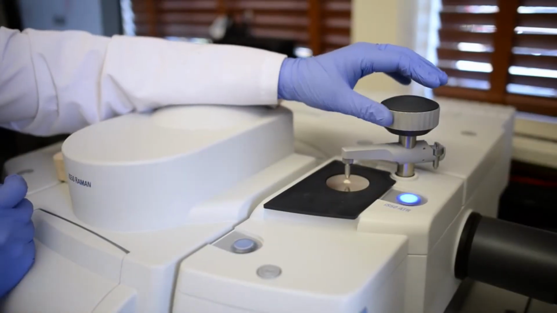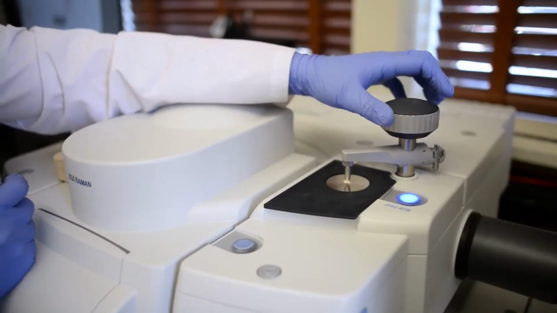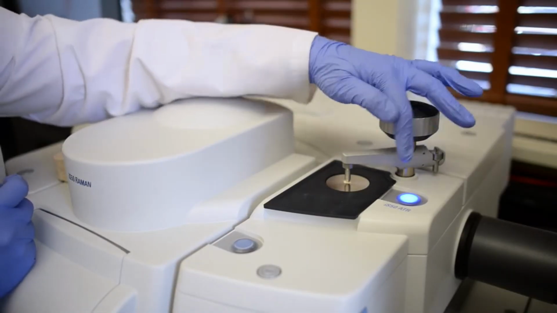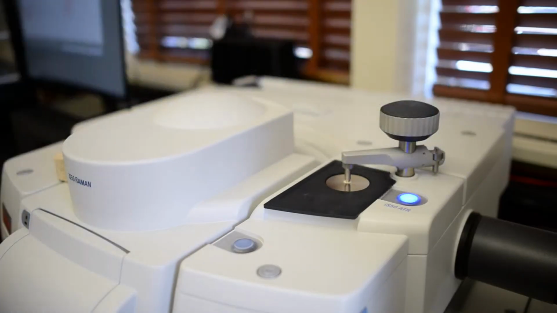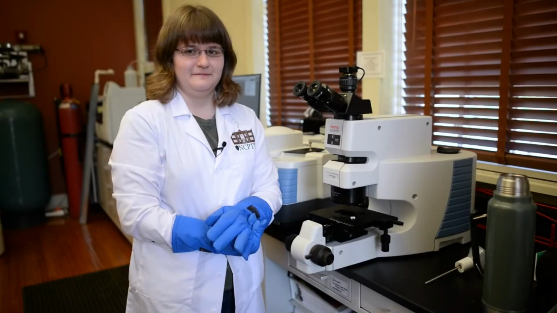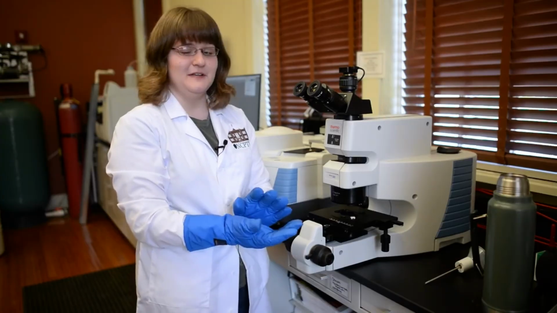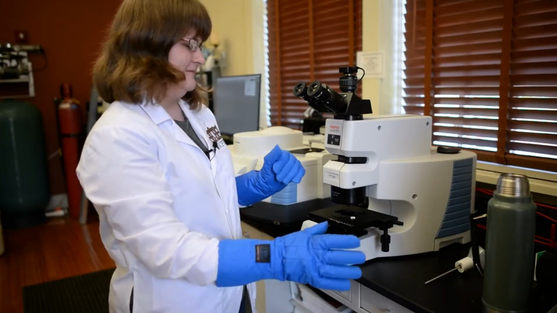Close this handle right here, so basically we're now ready to take the IR spec. So that ensures that we have contact of the powder with the crystal itself. And I press that button there so we can run and get the spectrum, which you'll be seeing on the computer later. So now I'm going to be using the microscope, and the first step that I'm going to be doing is adding the liquid nitrogen.